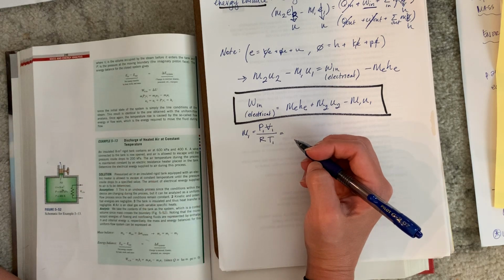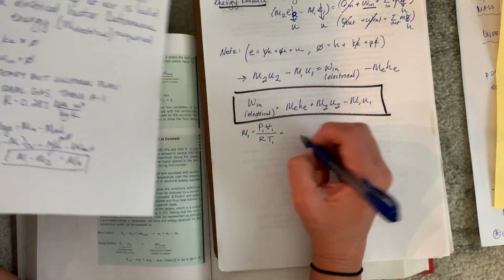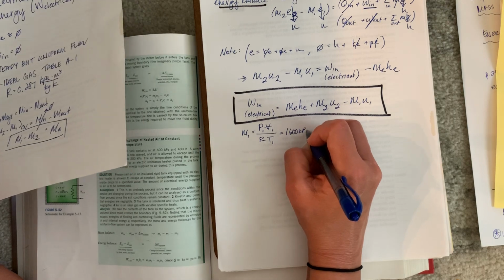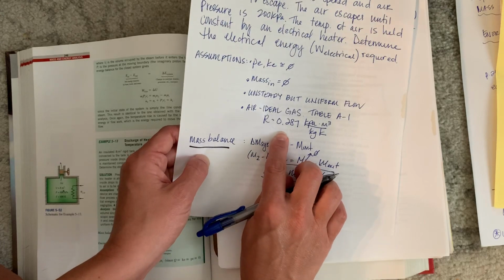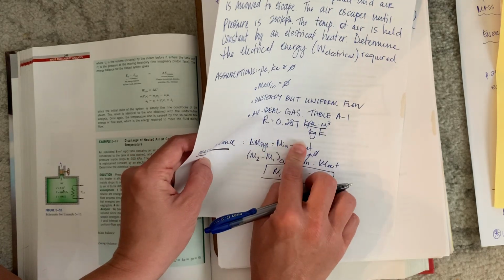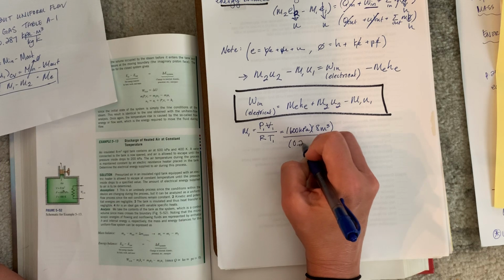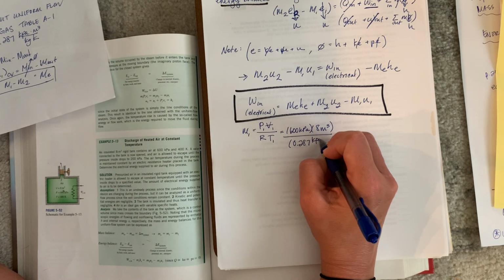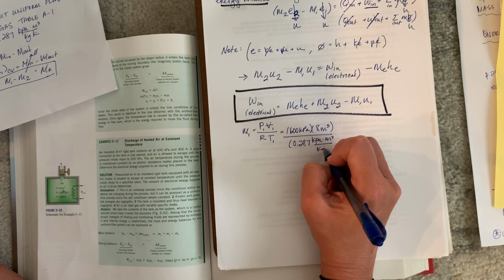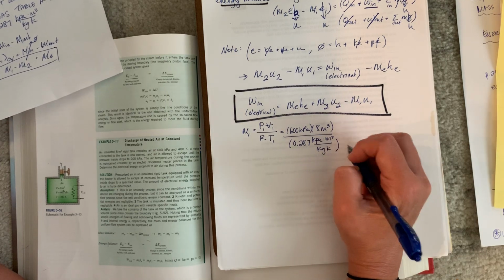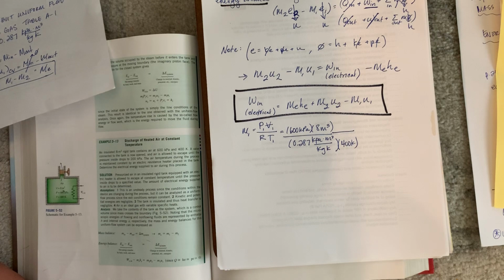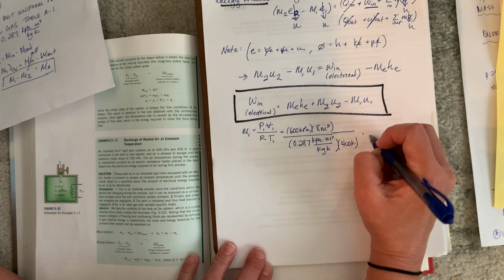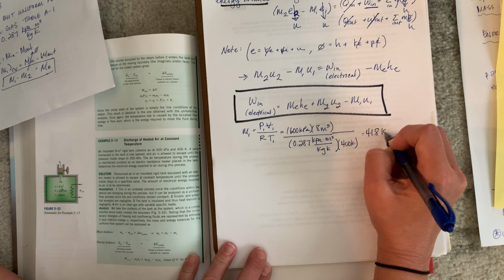So we know our pressure at point 1 is going to be 600 kilopascal. Our volume at point 1 is 8 cubic meters. Our gas constant is 0.287 kilopascal cubic meter per kilogram Kelvin. And our temperature was given as 400 Kelvin. We don't even need to convert to Kelvin this time. All right, so plugging this into your calculator, you should get something close to 41.8 kilograms.